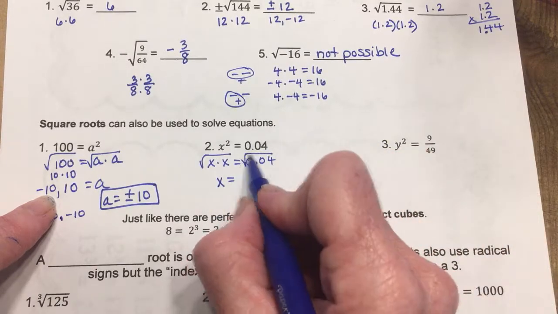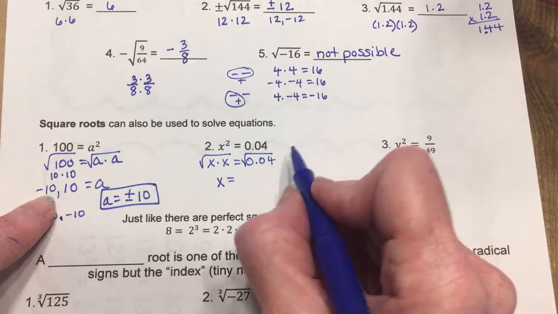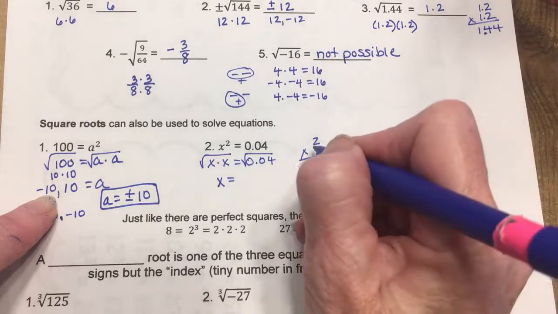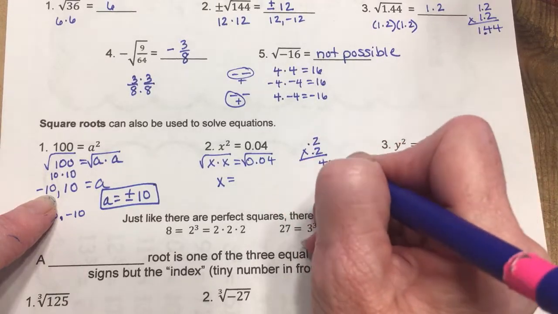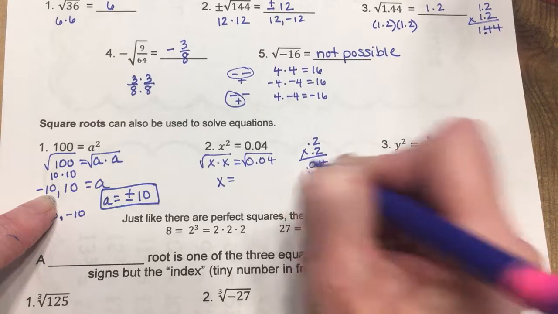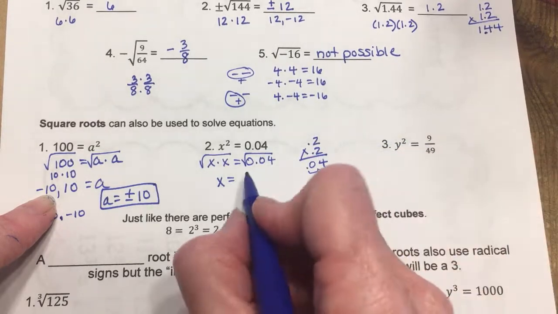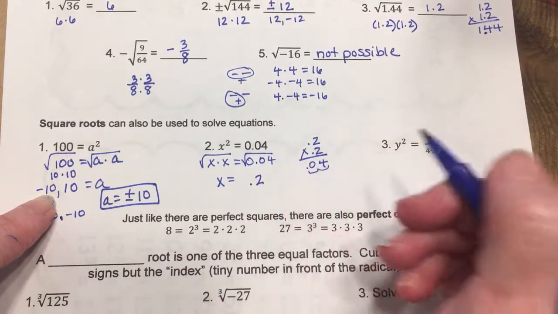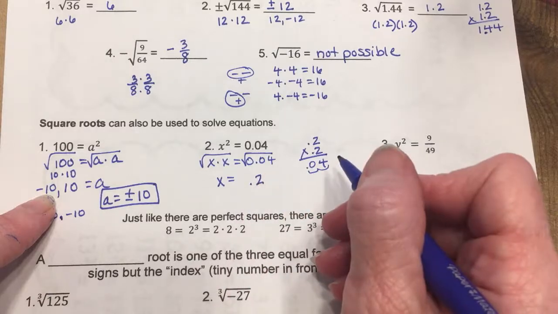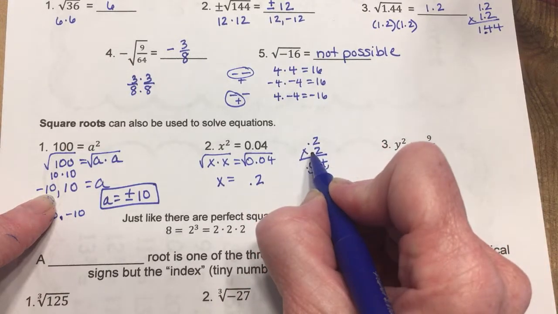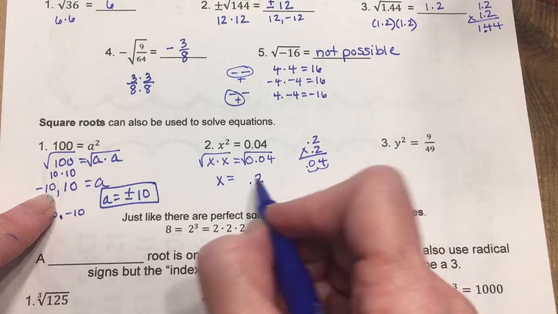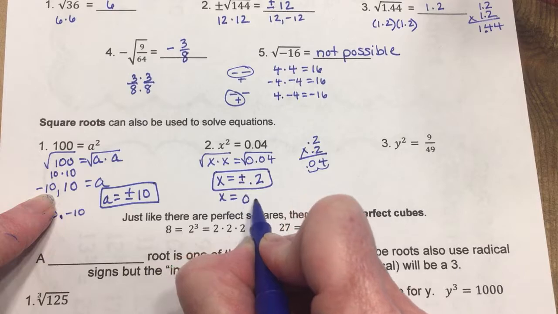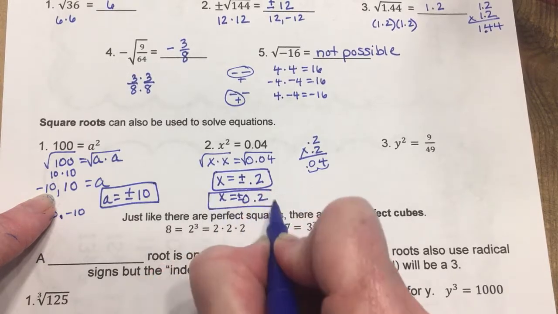What number times itself is 0.04? Well, I know that 2 times 2 is 4, but how do I make it a decimal? If I put the decimal in front of the 2, then I have to move the decimal 2 places. So this becomes 0.04, so that works. So I know that 0.2 times 0.2 is equal to 0.04, but is that the only way to get it? Remember with equations, I have to think about negatives. Is a negative times a negative also going to be positive? Yeah. So this could be plus or minus 0.2, or you can write that with a 0 if you like that better. Plus or minus 0.2.